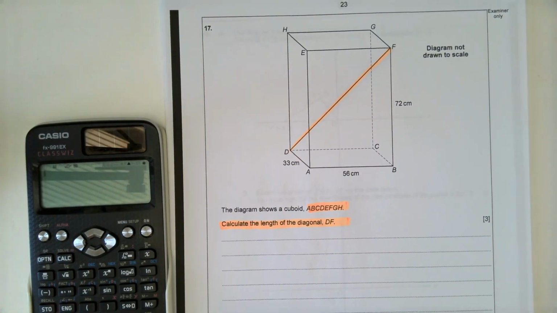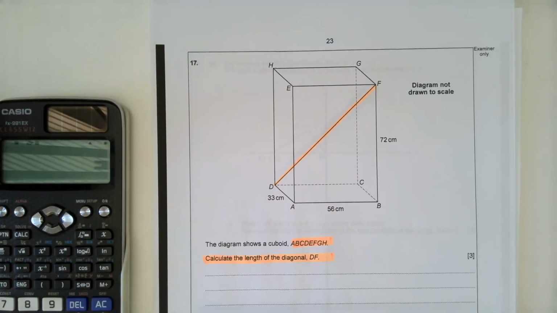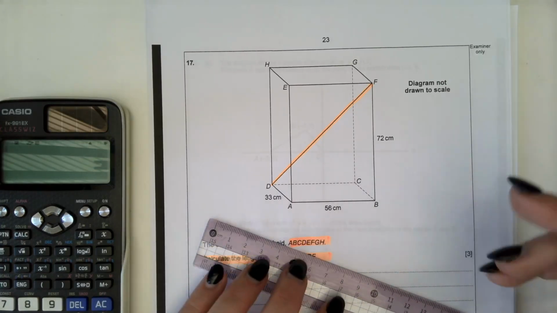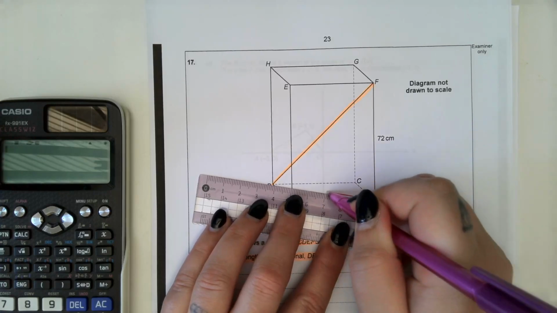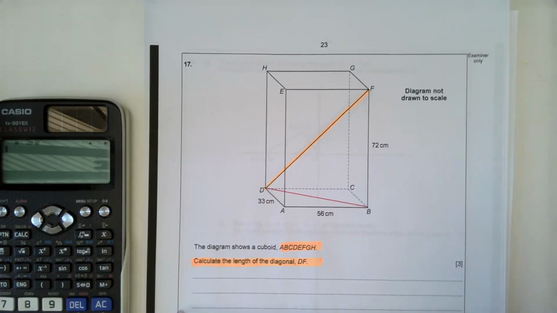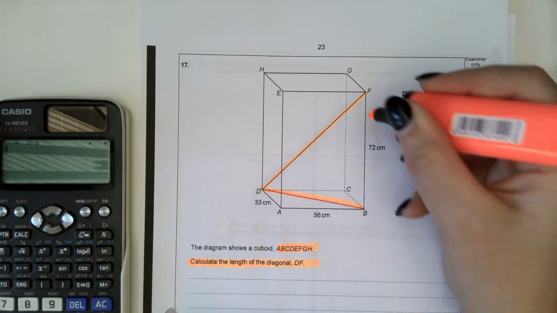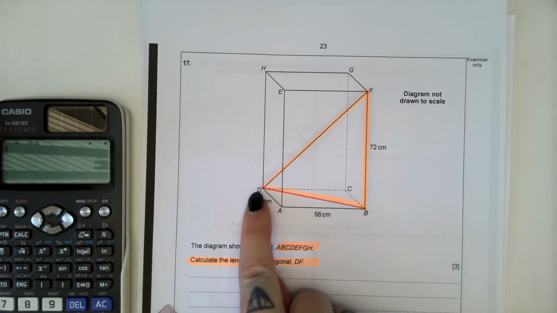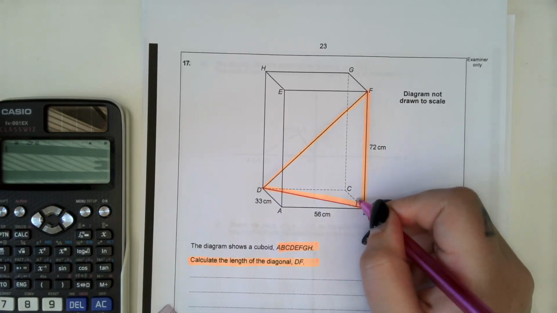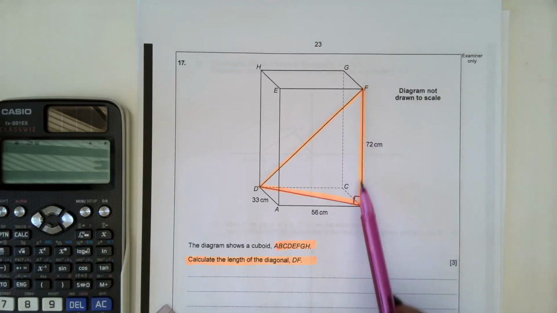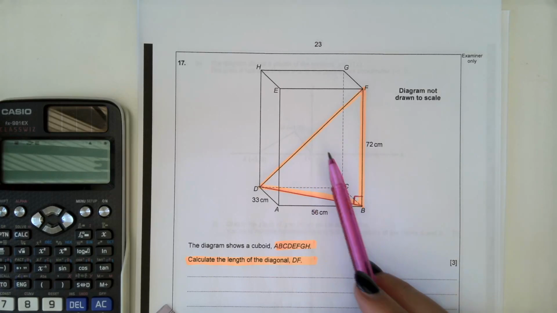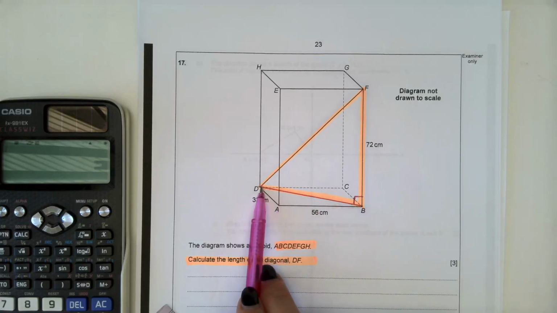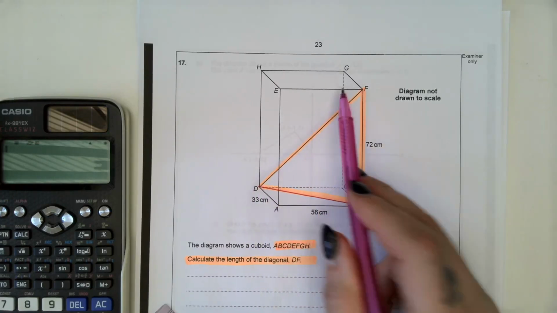So this is 3D Pythagoras, guys, okay? So this takes some visualizing, but bear with me. So what I can do here is if I join the diagonal DB, and then I'm going to highlight in orange this triangle. So FB hits the floor horizontally with DB, so that's flat on the floor. So this forms a right angle here, guys. So I have a right angle triangle, this being the longest side because it's opposite the right angle. I have the side 72, so if I find this side here, I can use Pythagoras to find DF, okay?